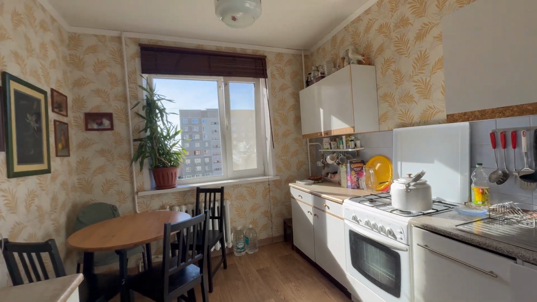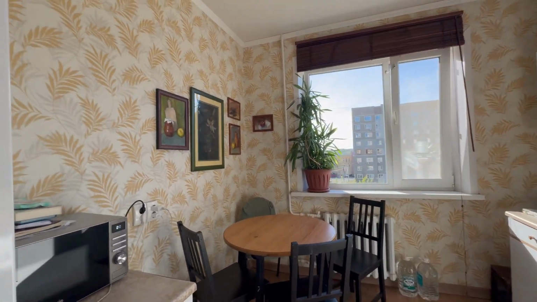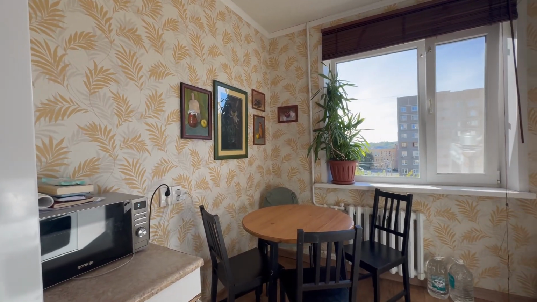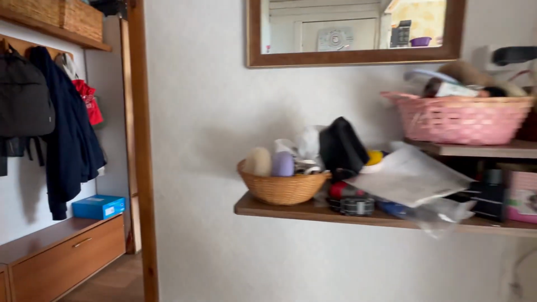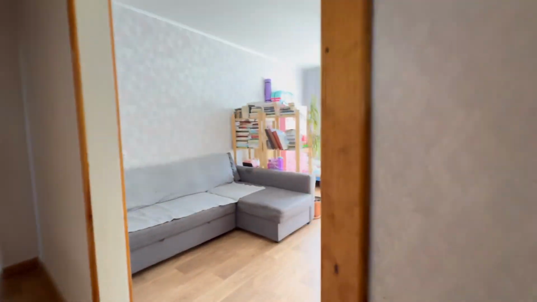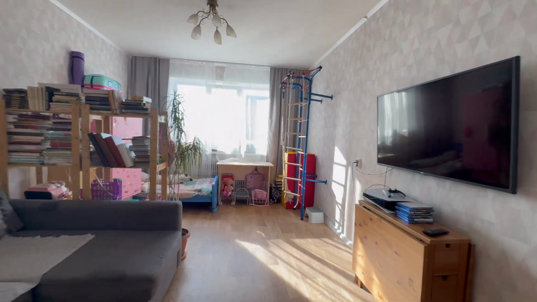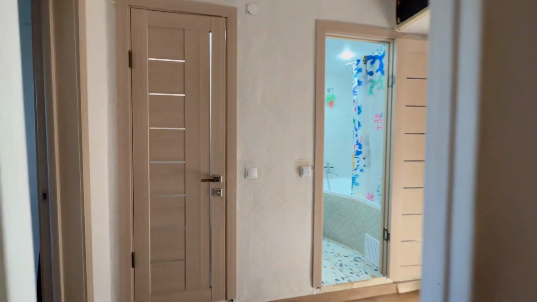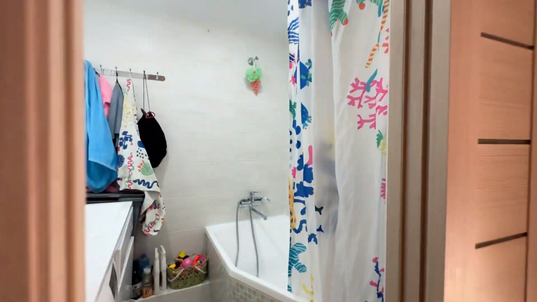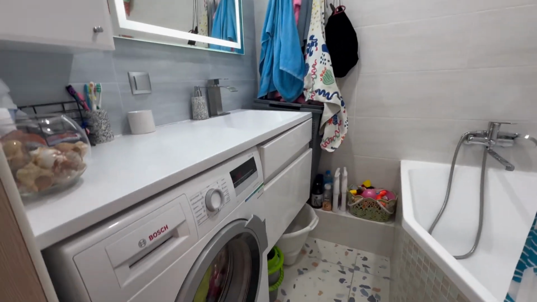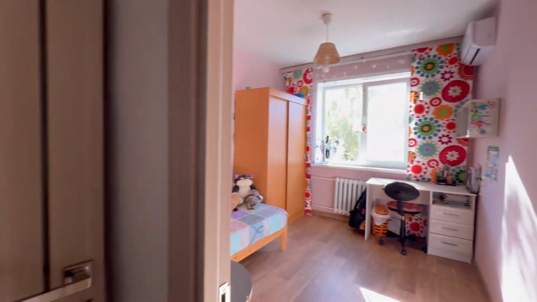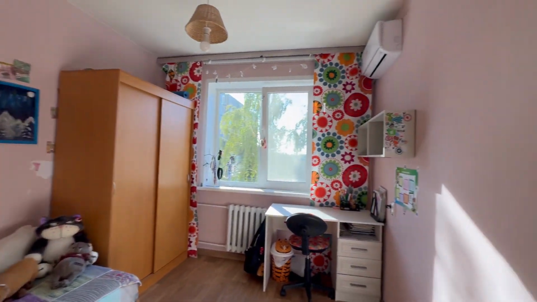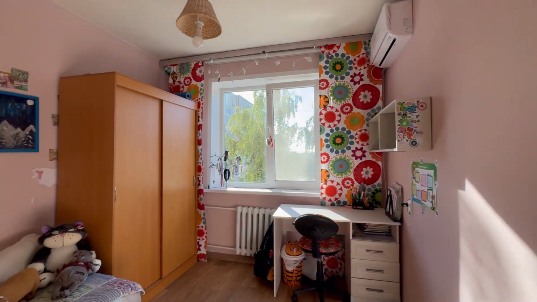And here is a 3-bedroom apartment with a kitchen that is a little bit bigger than in the other place, with a living room. This family has kids, so they use it as a bedroom for kids. And they also have a separate room for the bath and a separate room for the toilet, and 2 similar bedrooms. This apartment would go for $65,000.